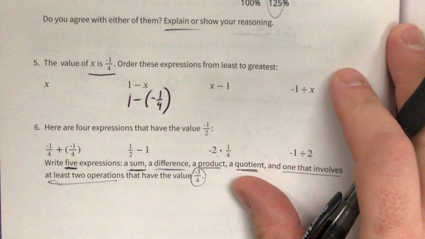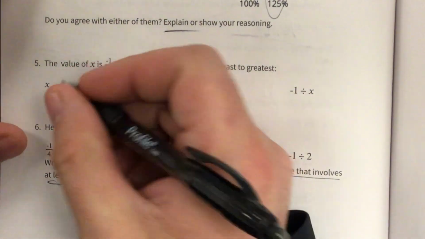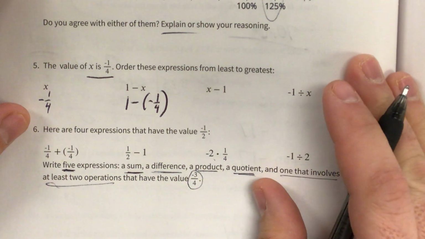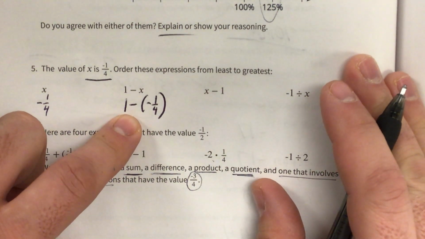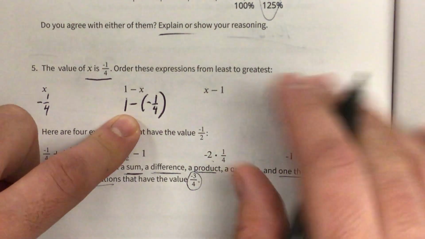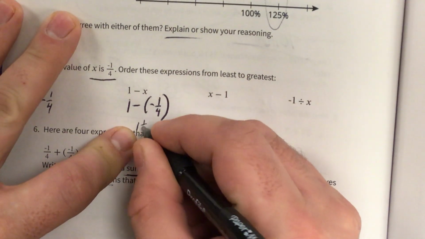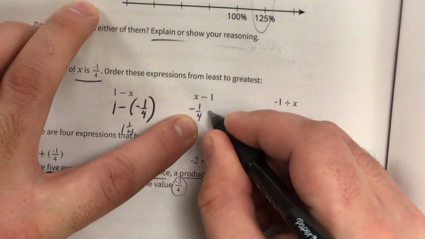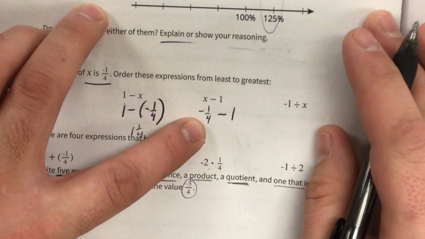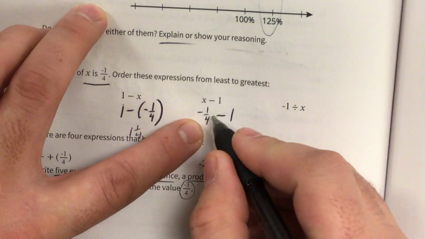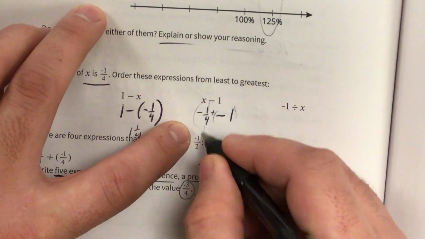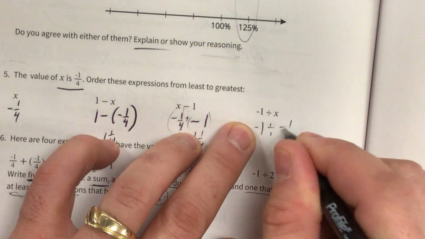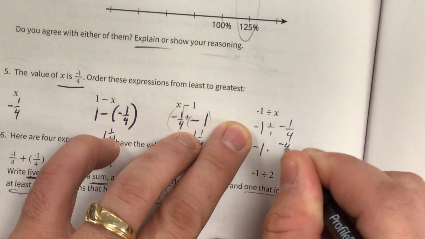Question 5. The value of x is negative 1/4. So this first one is easy. Negative 1/4. What is this one, Kellen? I got 1 1/4. 2 negatives there make it adding. What would negative 1/4 be minus 1? Kinley. Very good. That's the same as adding a plus sign there, remember? And negative 1 divided by negative 1/4, or negative 1 times negative 4/1.